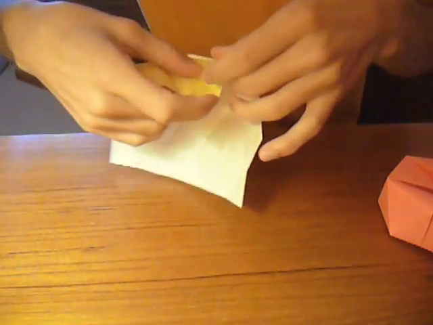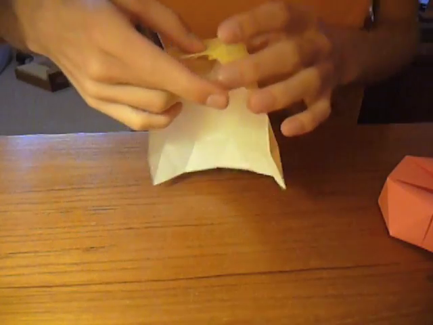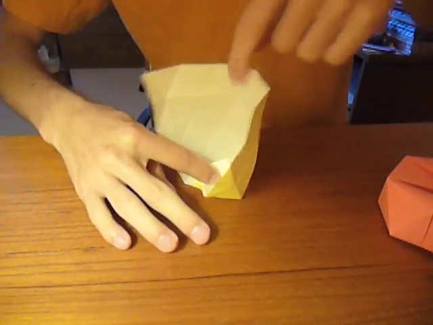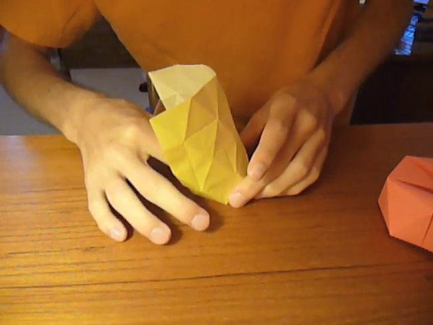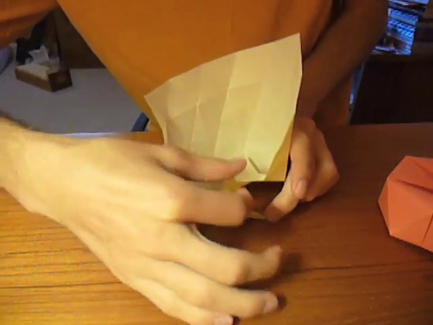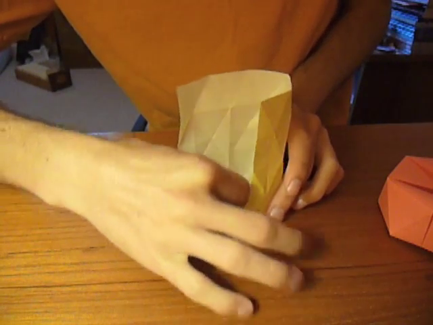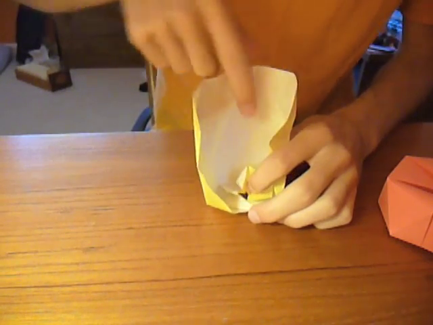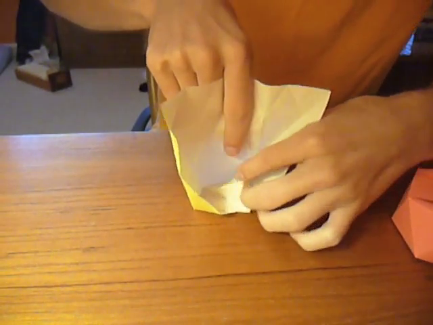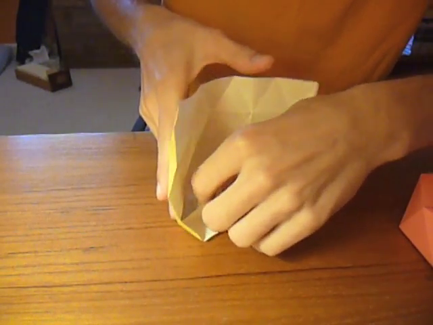So I'm going to show it to you in this version, which doesn't have the end closed. So you can see we've got this. And what we're going to do is swivel. And so there's one, and then the next one comes down like that, and so on and so forth.